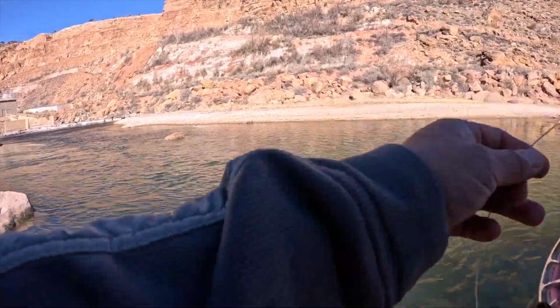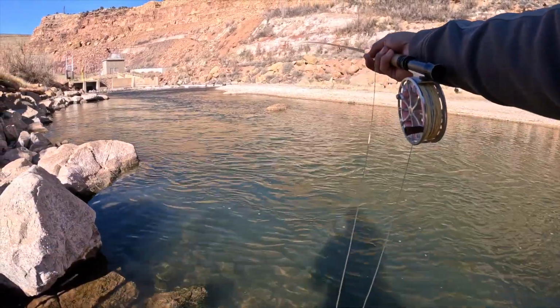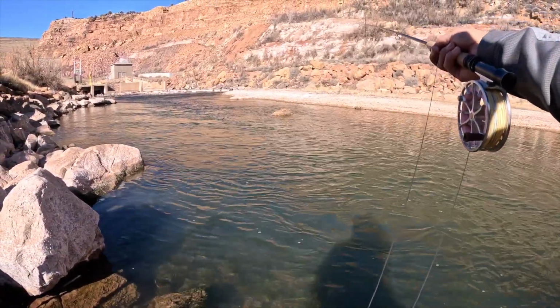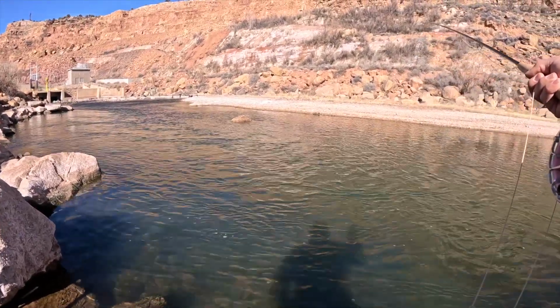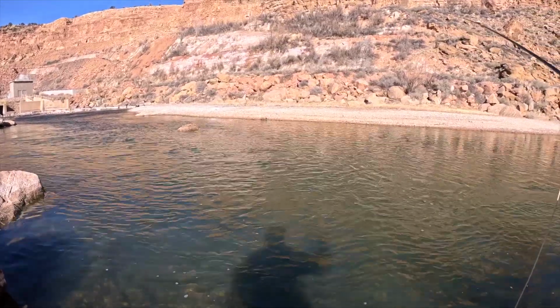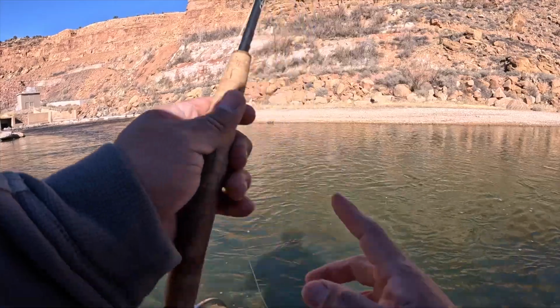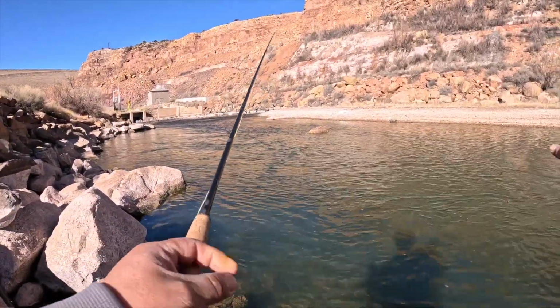And again, also depends on their energy level. If they're lethargic, like they probably are this morning, they're not going to move very far to get a fly. They're basically, just like in murky water, going to wait for it to hit them in the face. So making your lanes at least a foot wide will allow you to cover more water and cover more fish.